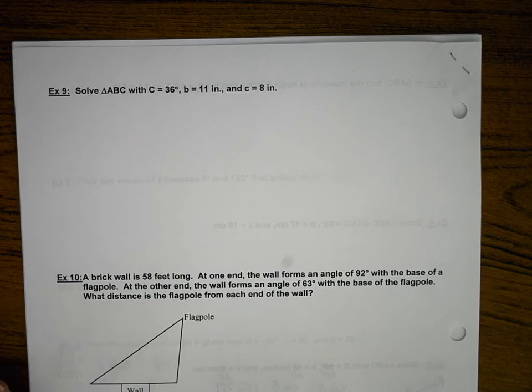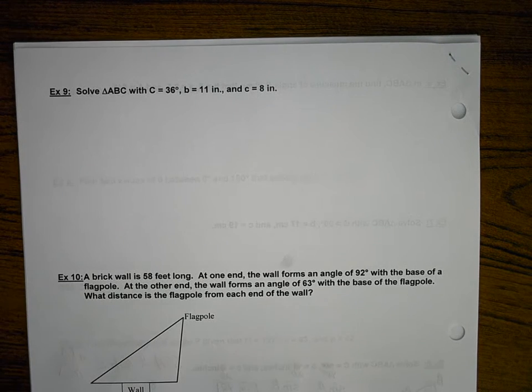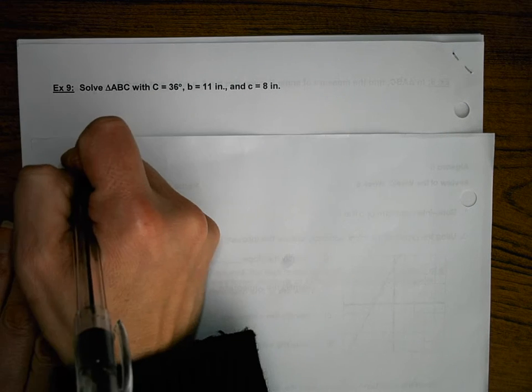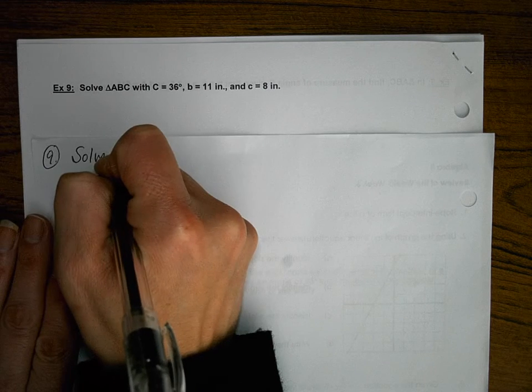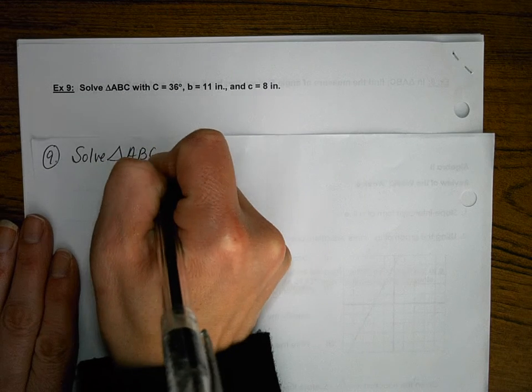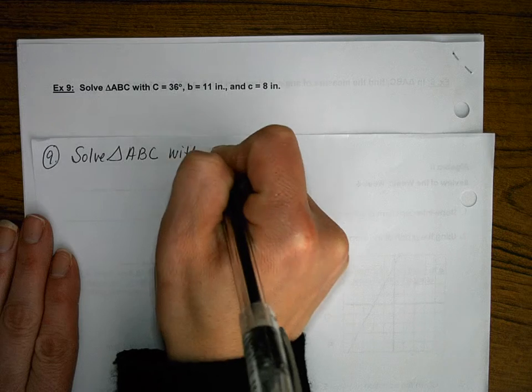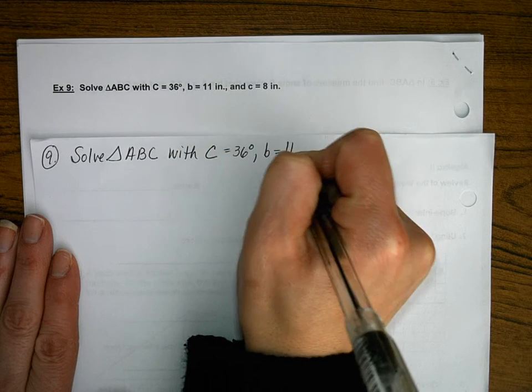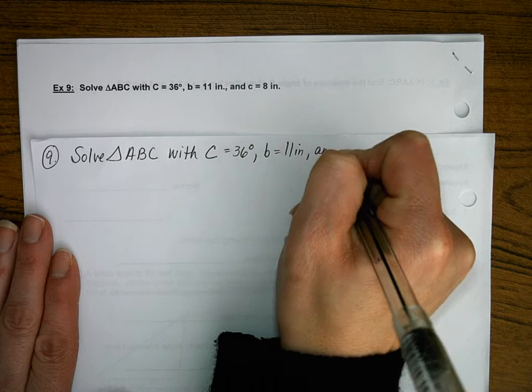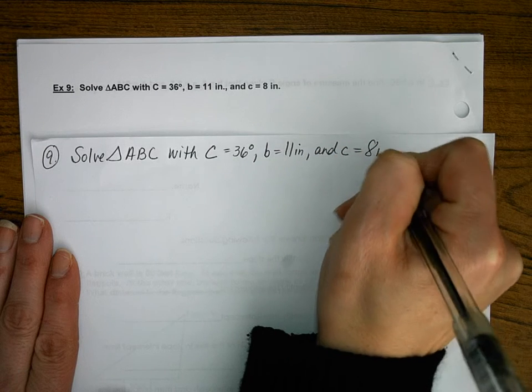All right, so let's try another one. Let's take a look at number 9. I'm actually going to rewrite the information so we have plenty of room here. In number 9, we're going to solve triangle ABC with angle C being 36 degrees, little b is 11 inches, and little c is 8 inches.